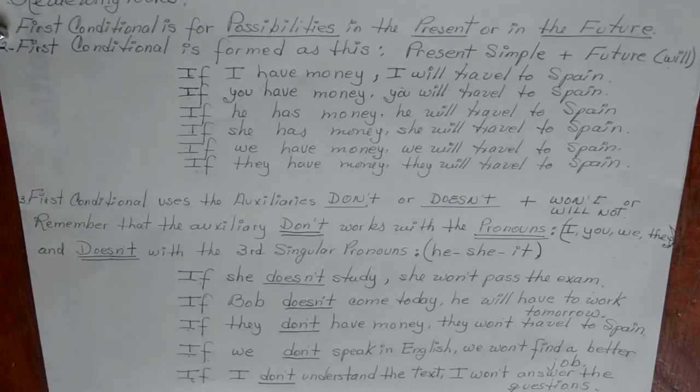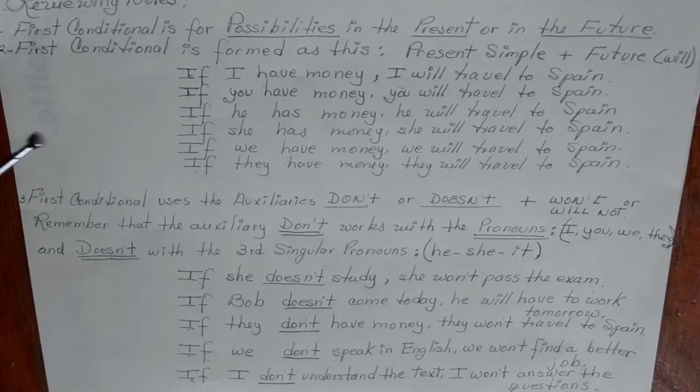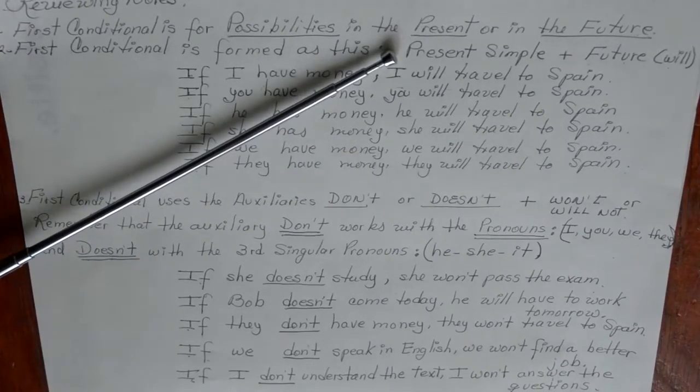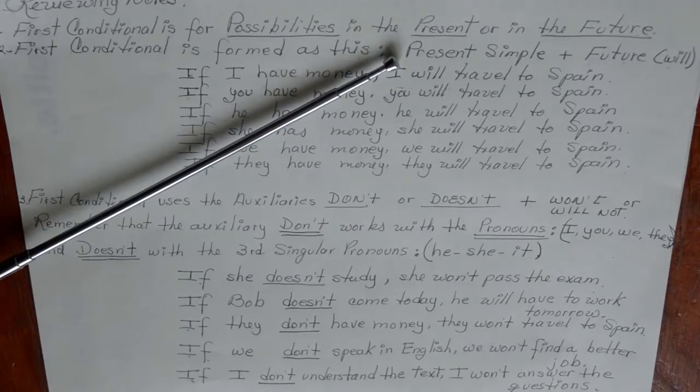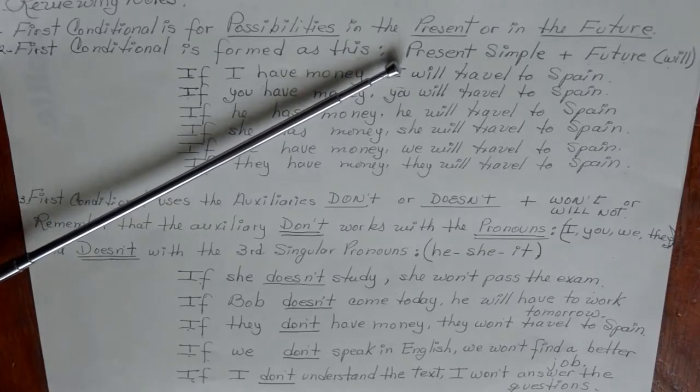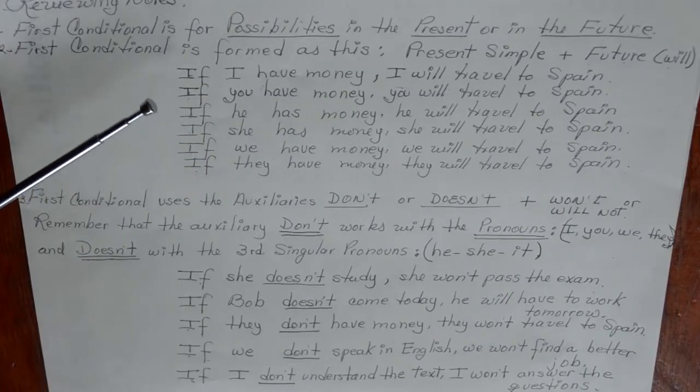As you remember, first conditional is for possibilities in the present or in the future. First conditional is formed like this: present simple plus our modal for future, will. Let's check some examples.